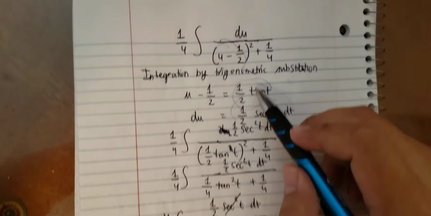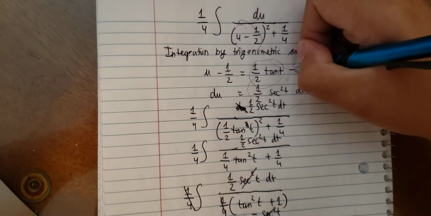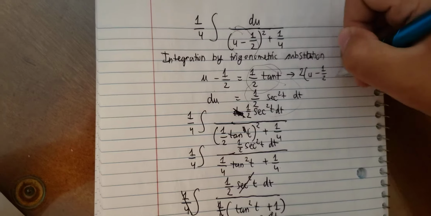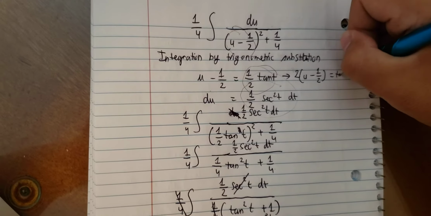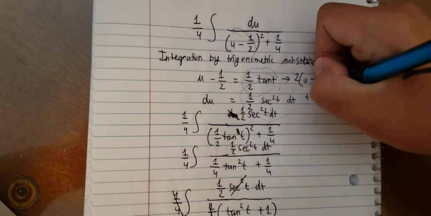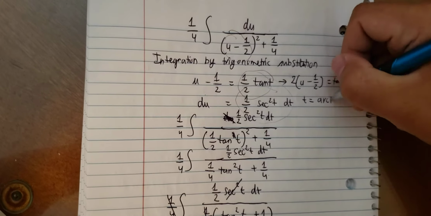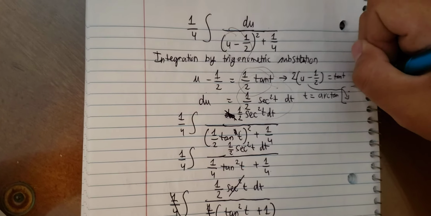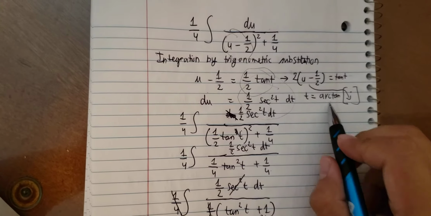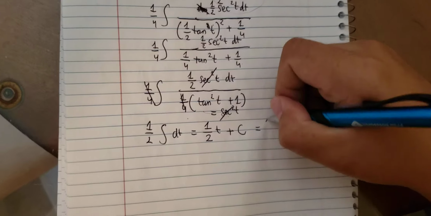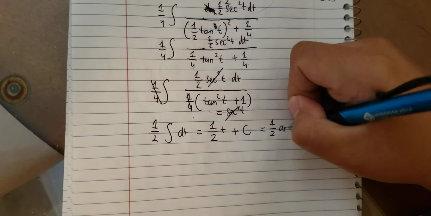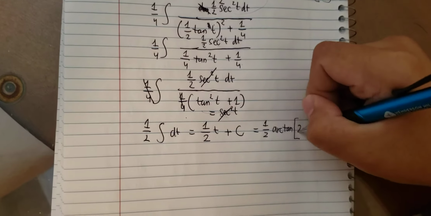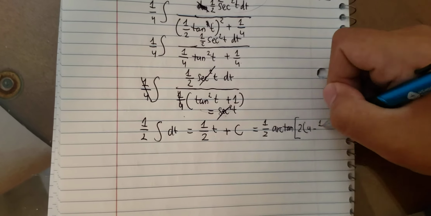About t, we go back in here. That's 2u minus 1 over 2 tan t. So we get t equals arctan of this one. I just write like this. So you get 1 over 2 arctan of 2u minus 1 over 2.